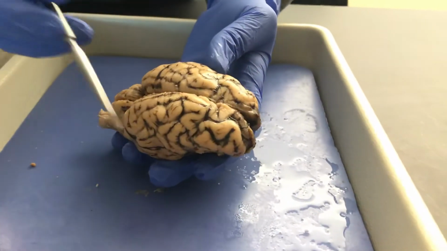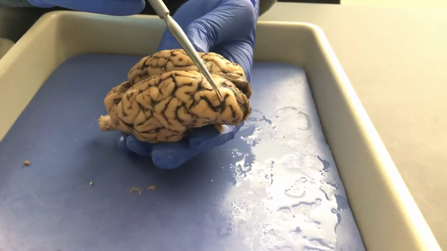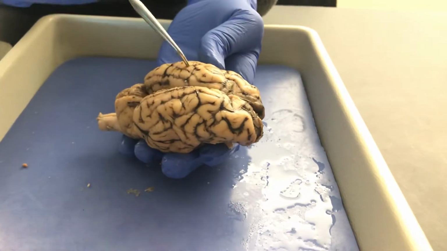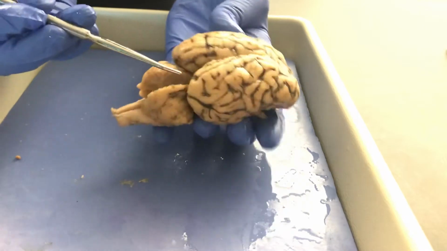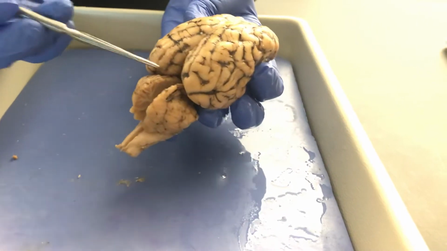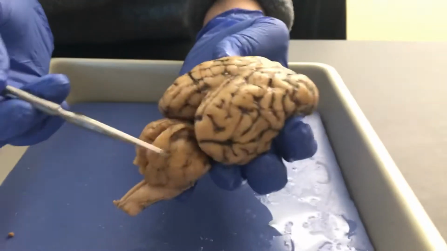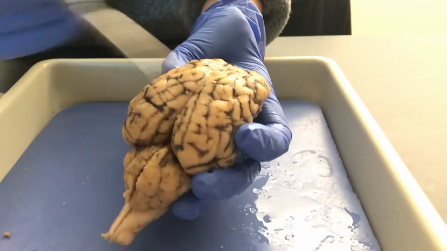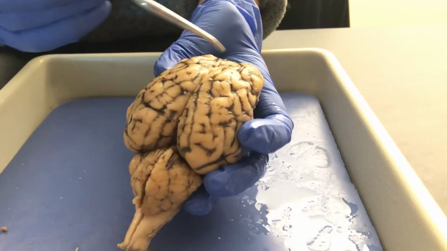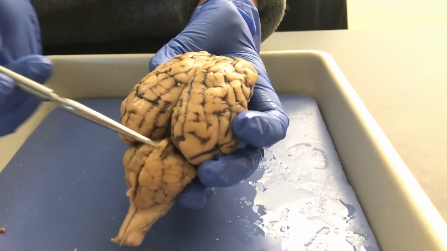So looking at the lobes of the brain, we have the frontal lobe, parietal lobes, we have the temporal lobe, and the occipital lobes are in the back or posterior portion of the brain. And this is the cerebellum. Then we have two fissures that separate the two halves. We have a longitudinal fissure, then we have a transverse fissure.